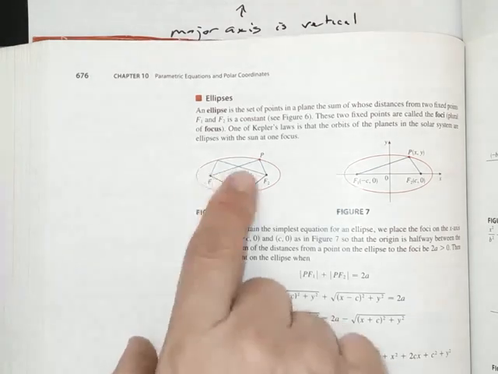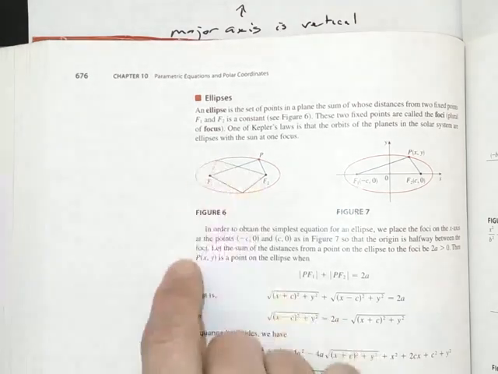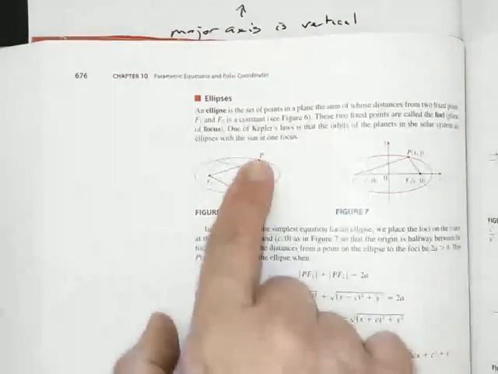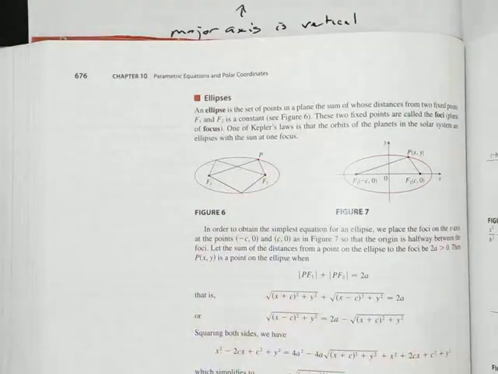If you add these two distances going up to this point, that's the same as if you add the distances going down to that point. It's the same as if you add the distances going over to that point. It doesn't matter what point on the curve you have. This was actually proved by Johannes Kepler as part of his proofs that orbits are actually ellipses, not circles. And the sun, the center of the sun, is one of the foci.